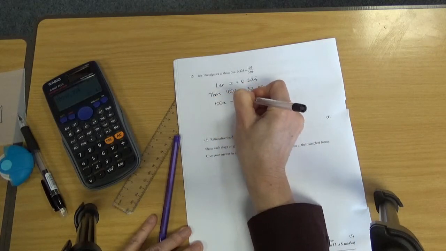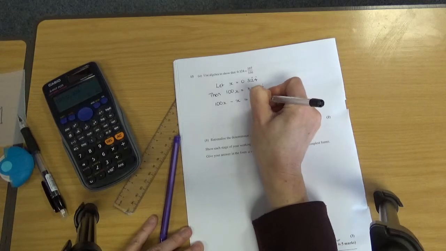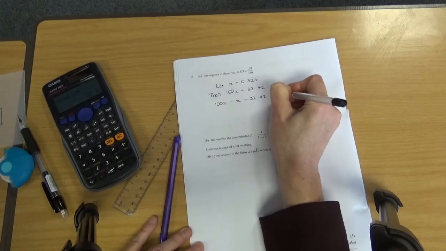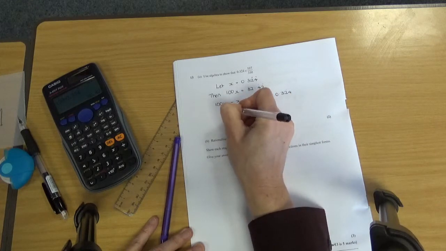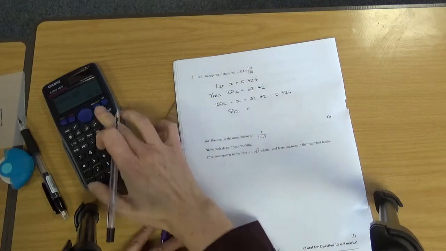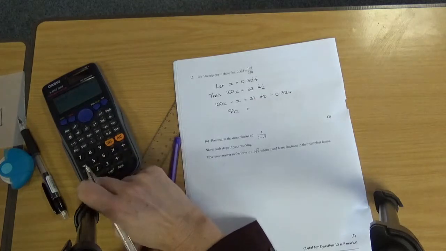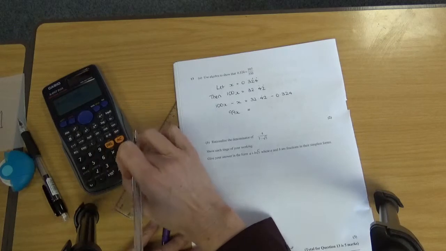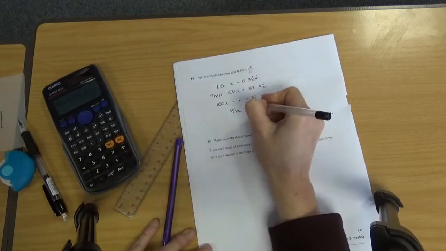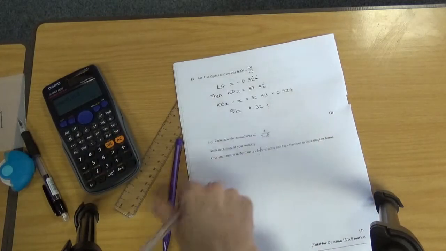We subtract. Hundred take 1 is 99. So I've got this number minus my original 0.3 with dots over the 2 and the 4, and that's 32.1.